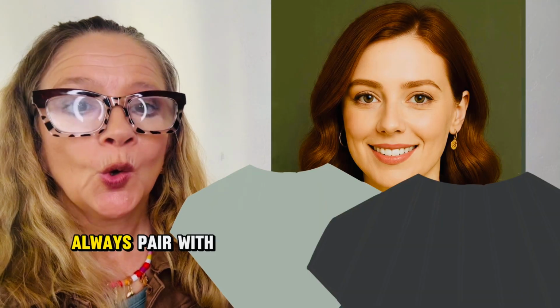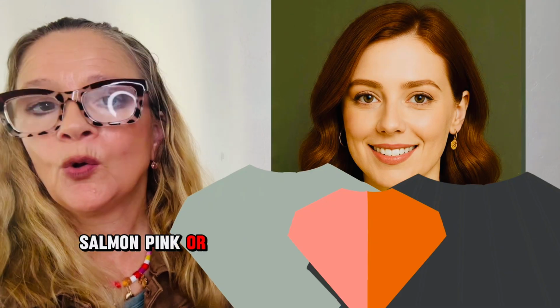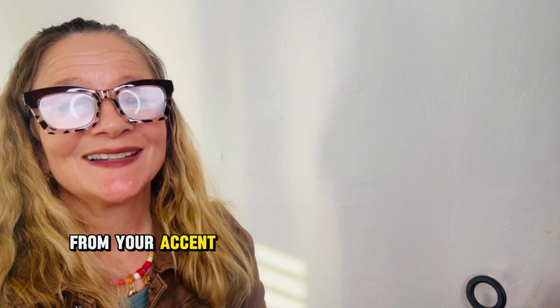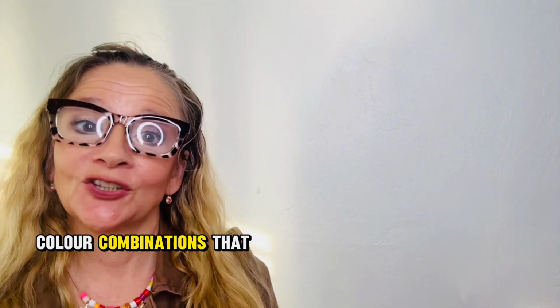The grey neutrals you have are charcoal and pewter. Do not wear these with another cool colour. Always pair with a warmer accent shade such as salmon pink or pumpkin. Now we will go through some fun colour combinations from your accent shades. Here are some colour combinations that you might like to try.